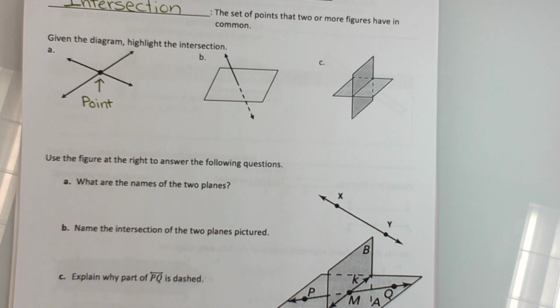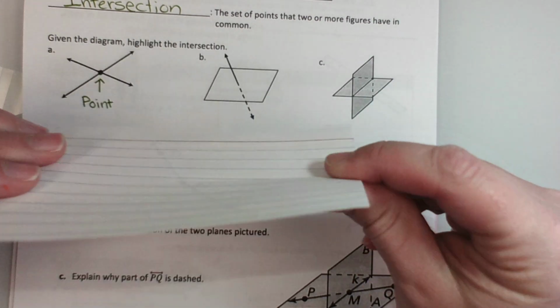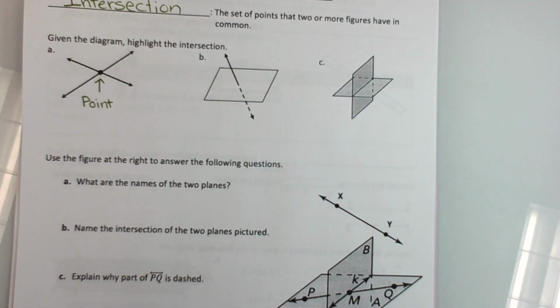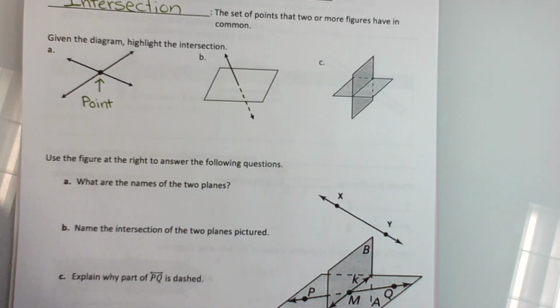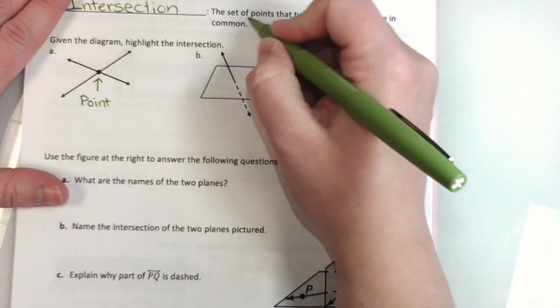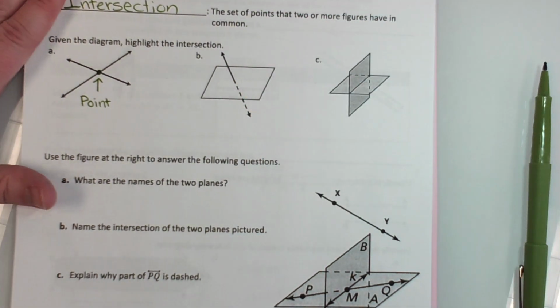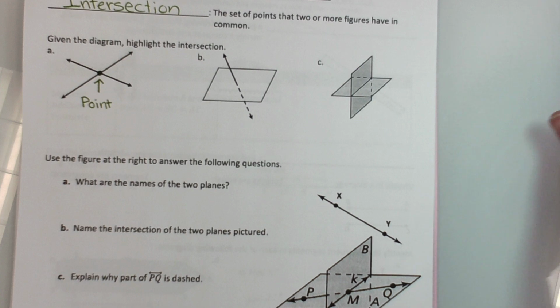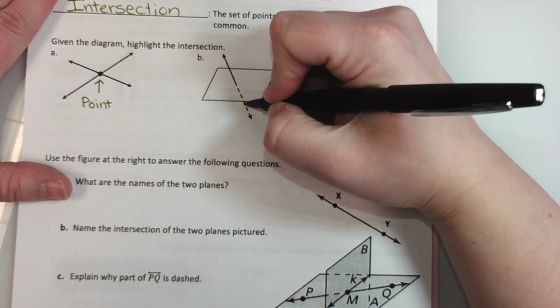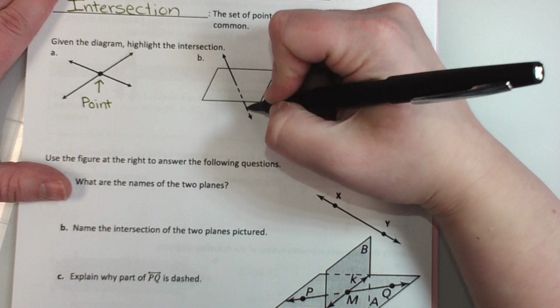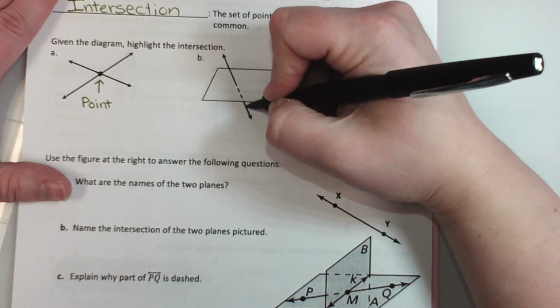If I draw a line on top of, my note card kind of works as a plane, then the entire line is intersecting with it. But most of the time you're going to see something like this. And there is a small typo on this, and I didn't realize it, that I hadn't fixed it. This piece of the line from the edge of the plane to the arrow should be solid.